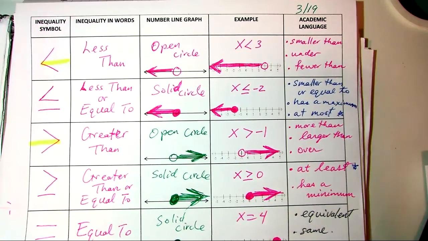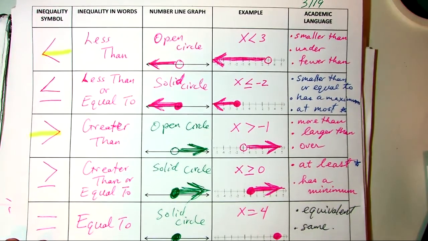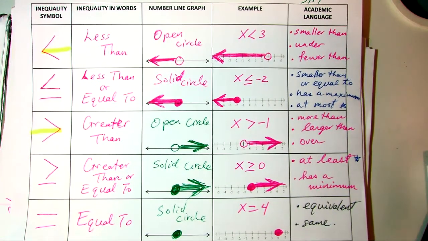So I hope this note is helpful to give you some review of inequality before we start to solve inequality.